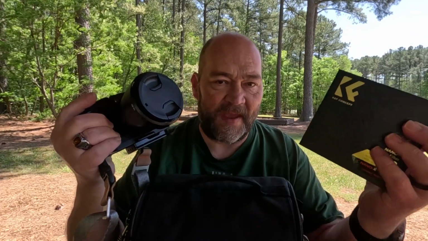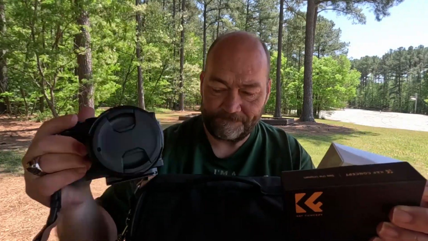But that's not a problem with a good quality set of step-up rings. That's why I always recommend buy your filter larger than you need, and then use step-up rings. That way you can use one set of filters for every lens in your camera bag instead of buying multiple sets of filters of various sizes.